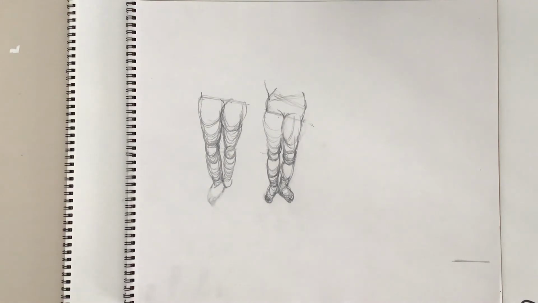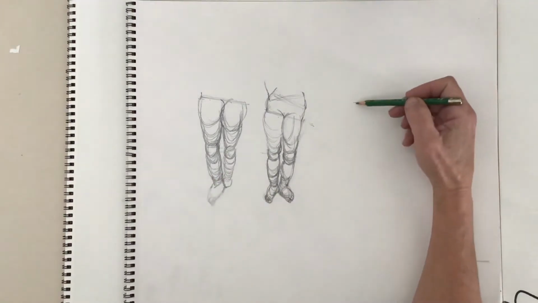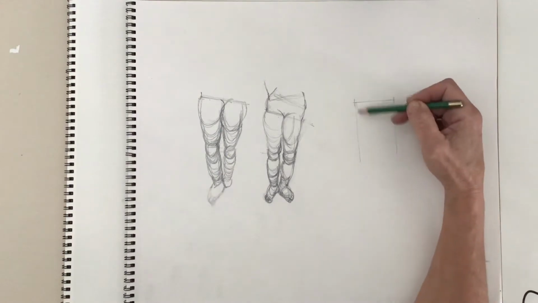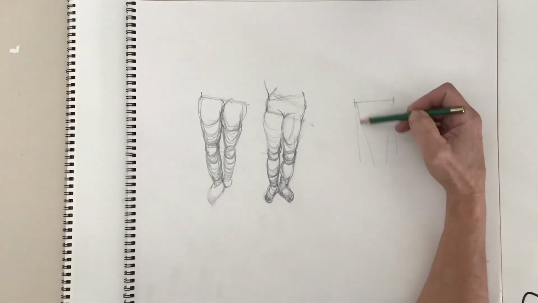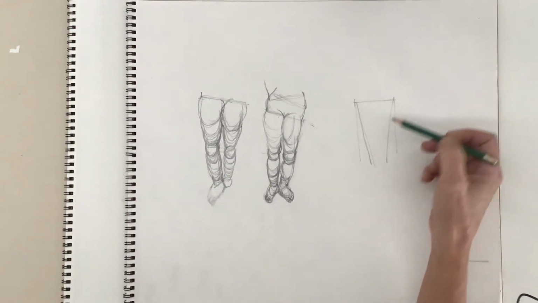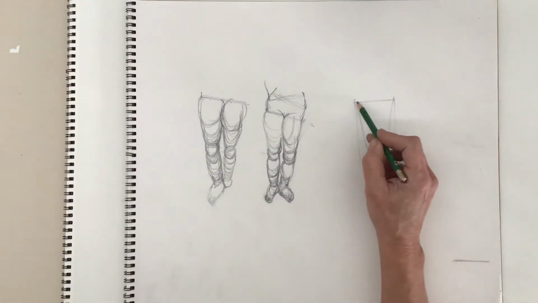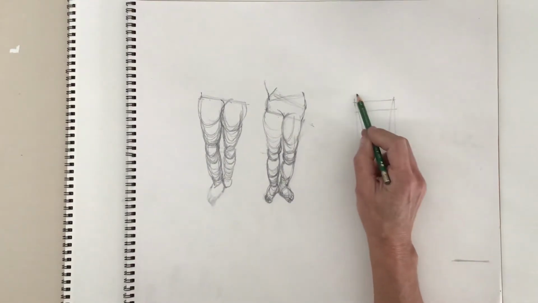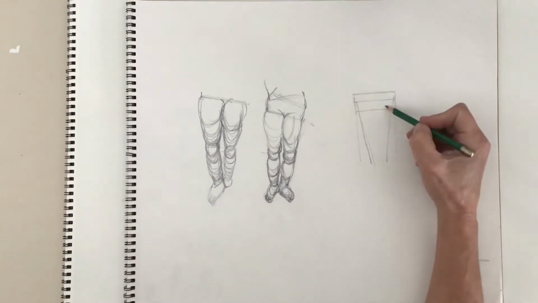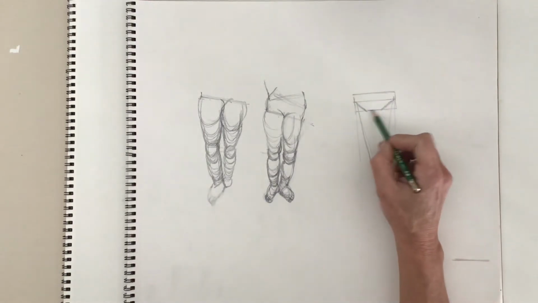A couple of things to know about the legs is that obviously they start at the hips, but they don't come straight down. They come in. So our bones do not drop in a straight line down from the hips. And then I need you to know that if this is the hip girdle right here, and here's your basic hip. Here's your groin area.